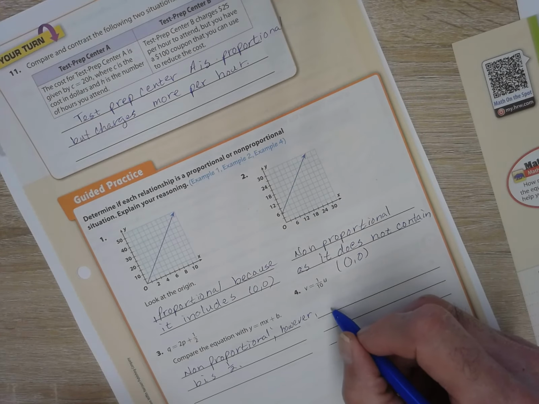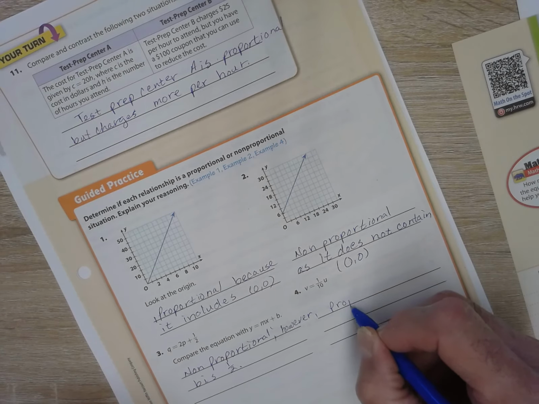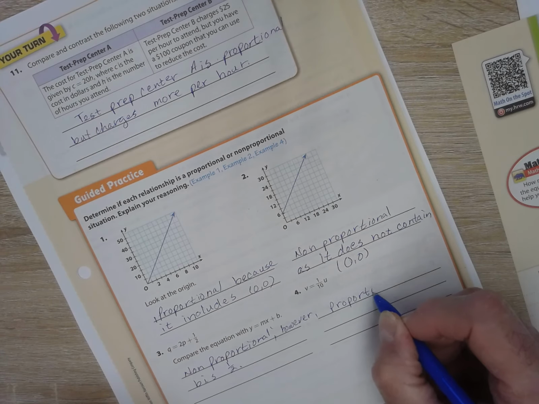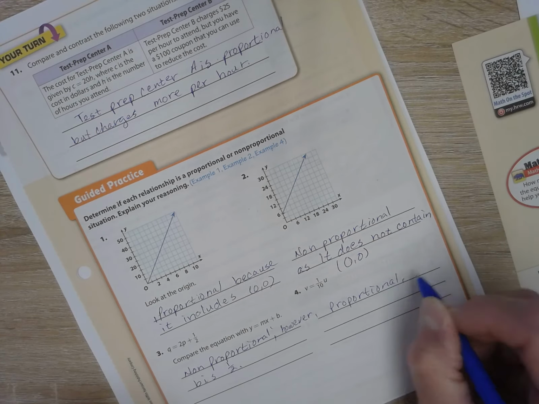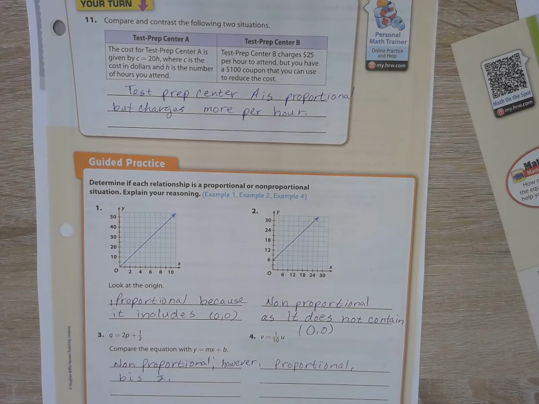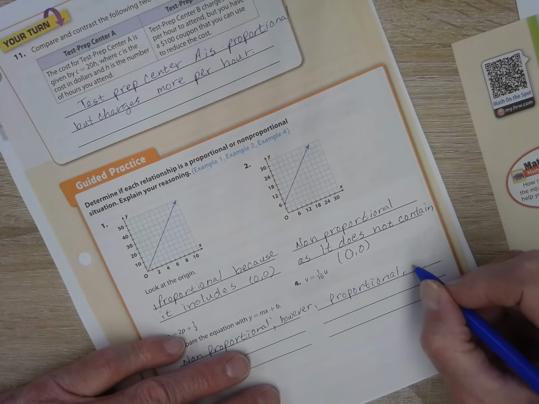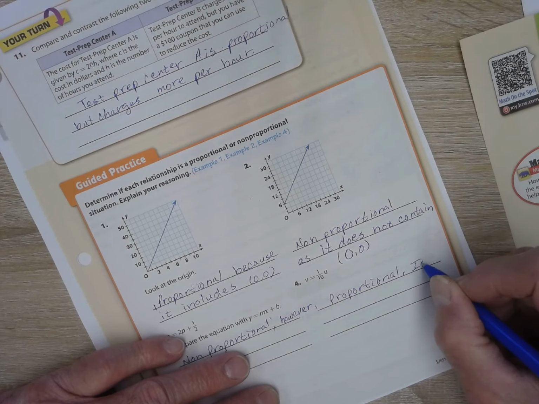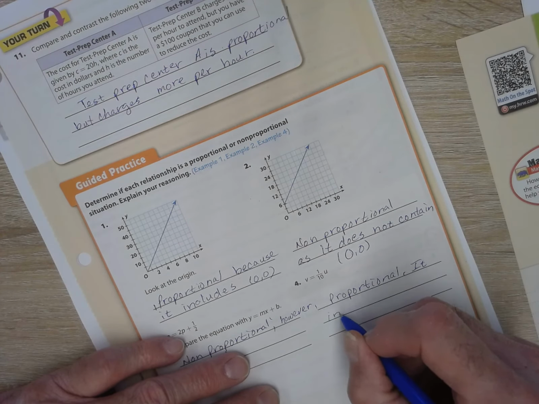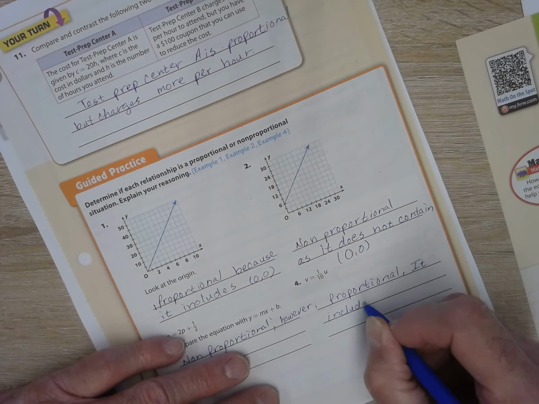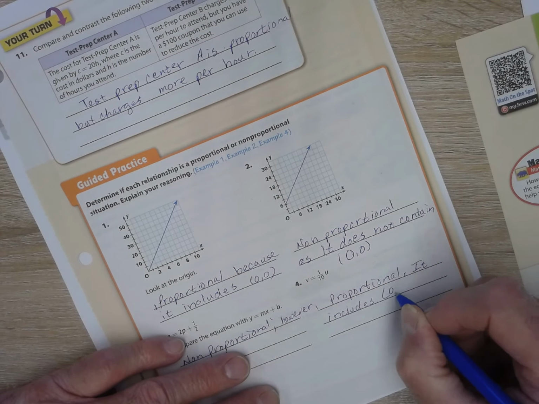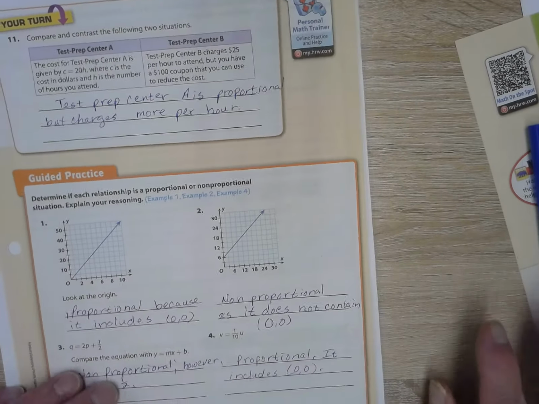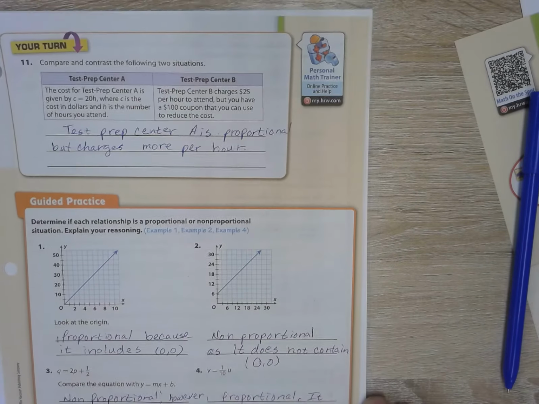And number 4, it's proportional. And it's because it includes (0, 0). Okay?